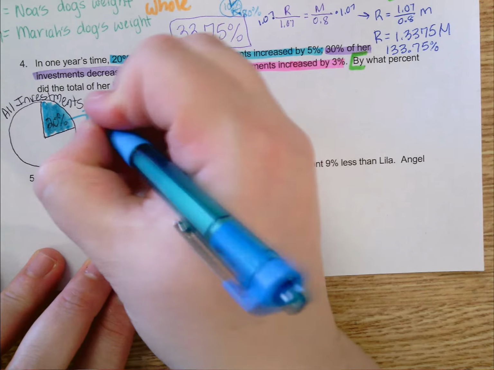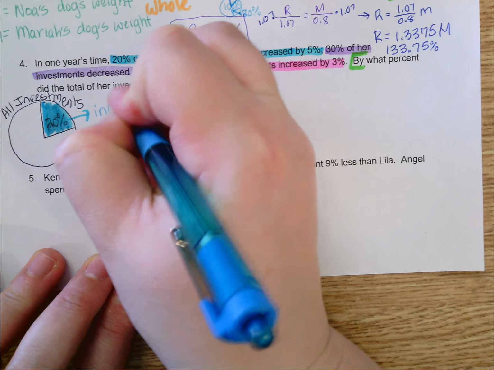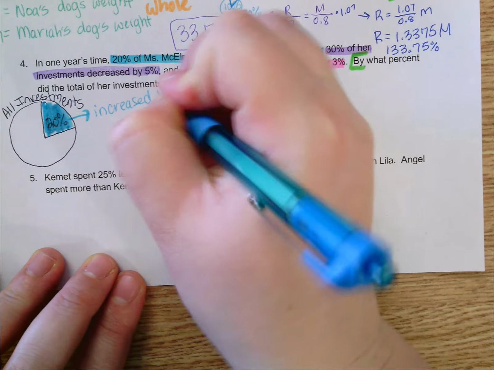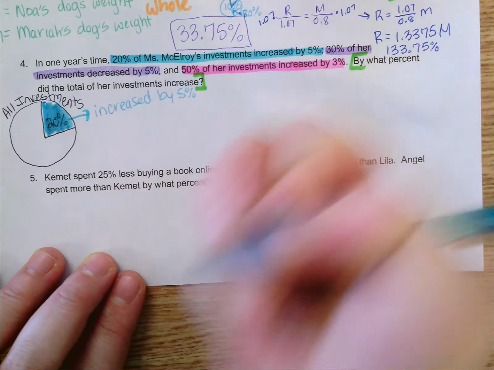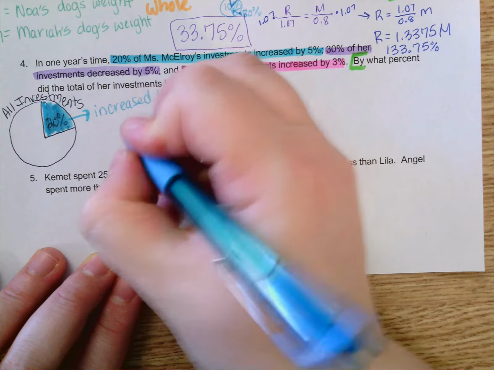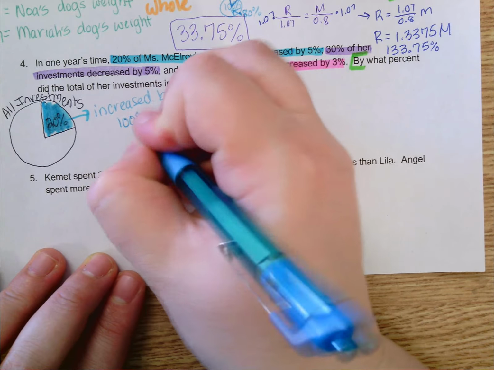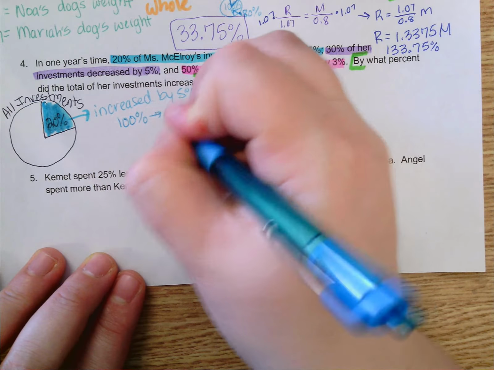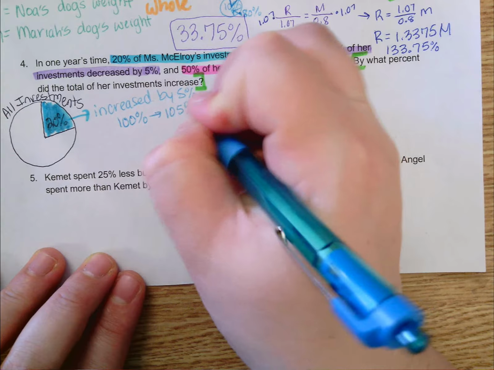Those investments increased by 5%. So now I kind of have to think of them as their own whole. They started at 100% of them, and they went to 105% of them. Just the blue stuff.